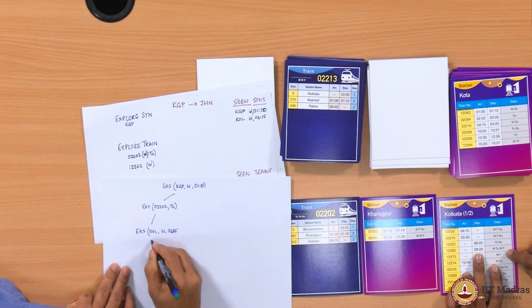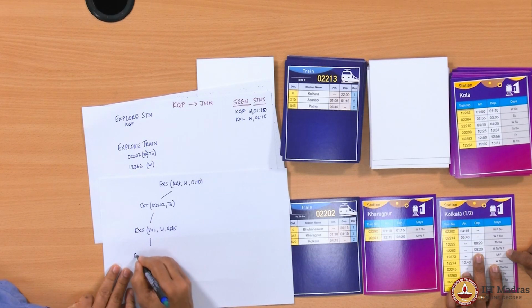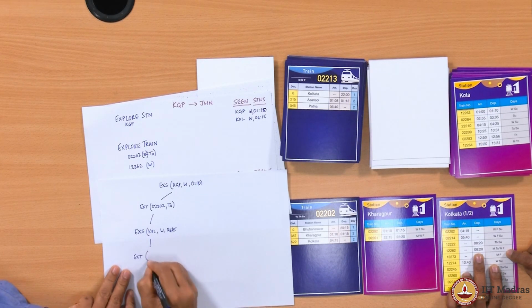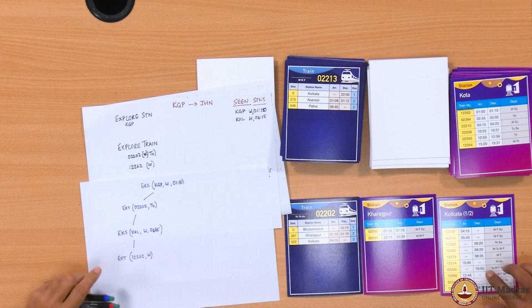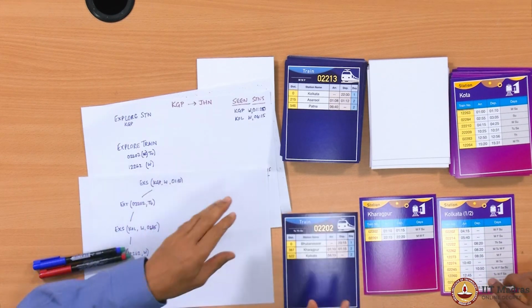And now this has asked us to explore a new train, which is explore train 12262 on a Wednesday. The 8:20 we don't have to bother writing down, because we will find that out later when we reach the next station. So 12262 is what we need.